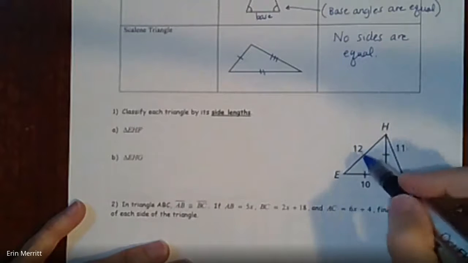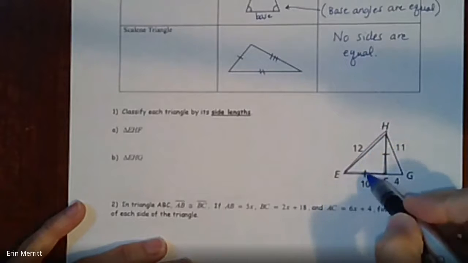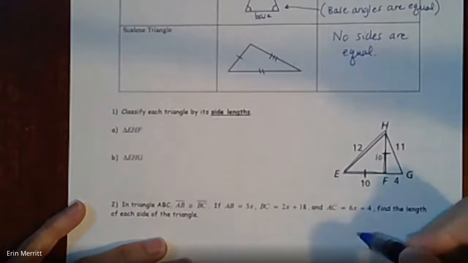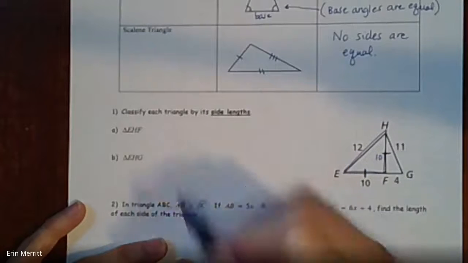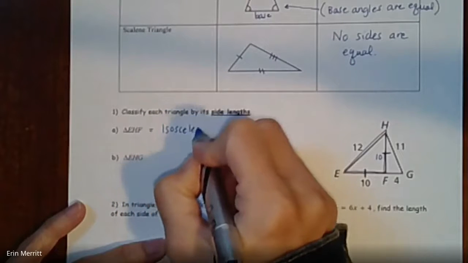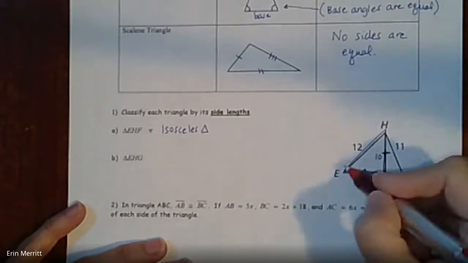So look at those little notations. So triangle EHF, if I look here, this one has one slash on it, has 10. This has a slash on it, so that's also 10. So I've got 10, 10, and 12. So two equal sides. That's an isosceles triangle. And then triangle EHG.